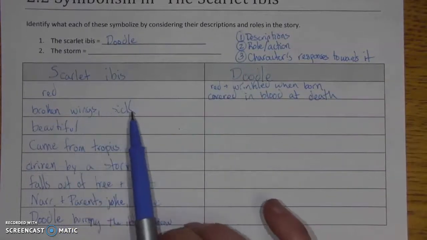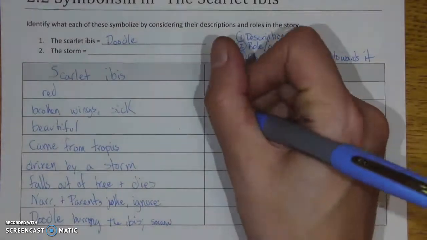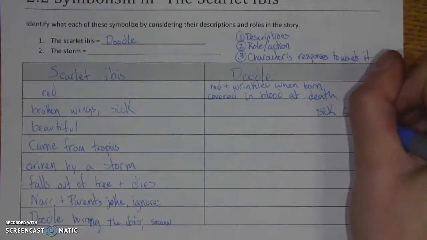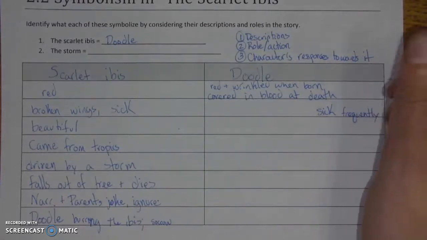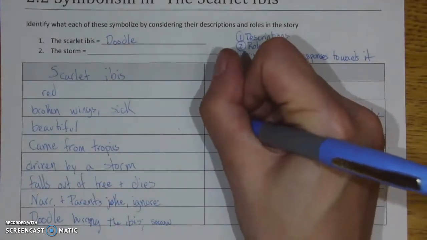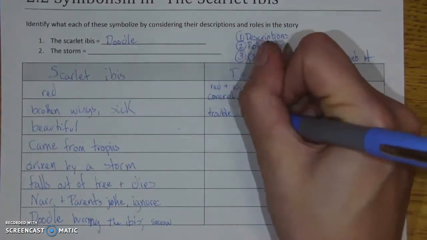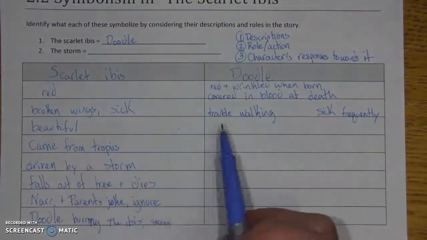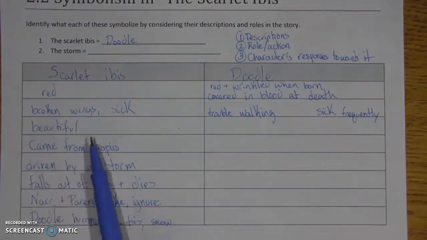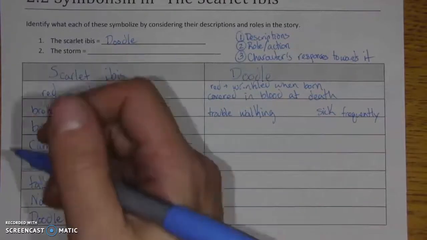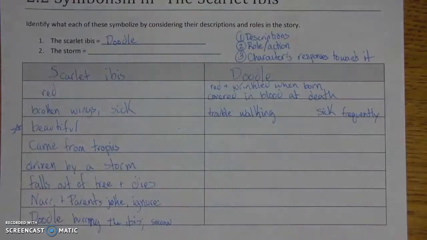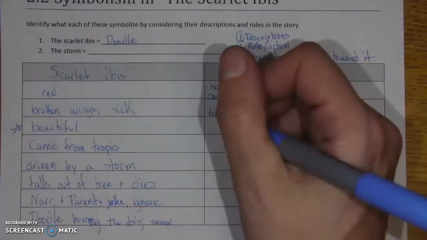The Scarlet Ibis has broken wings and is sick. Well, we know that Doodle also suffers from illness, so he's sick frequently. And we also know that while he doesn't have broken wings, he has trouble walking, even after he learns. He doesn't have the strength of the other boys. And so that ties very directly to the broken wings. However, the bird is described as beautiful. And this is where you're going to get some more insights into Doodle. We don't get descriptions of Doodle being physically beautiful. However, if you think about Doodle, Doodle is a beautiful person. Doodle is kind.